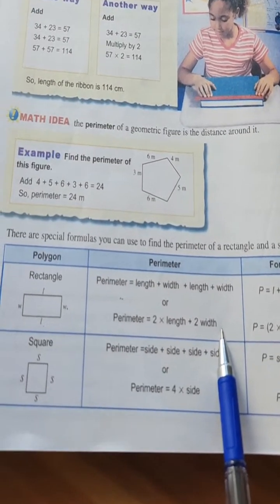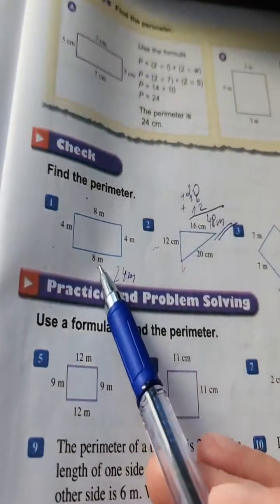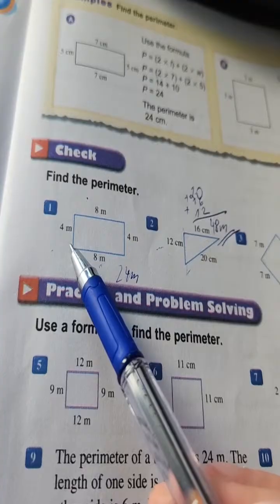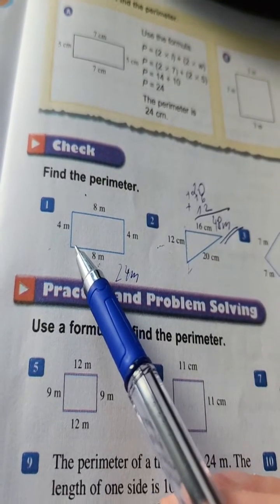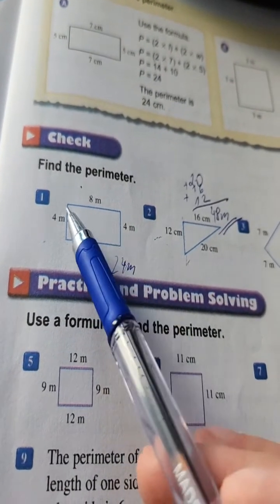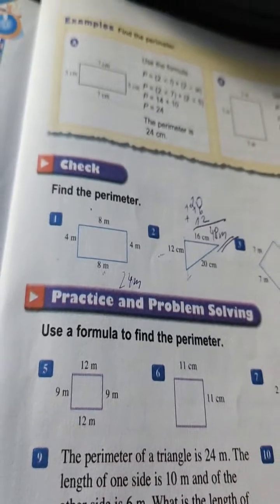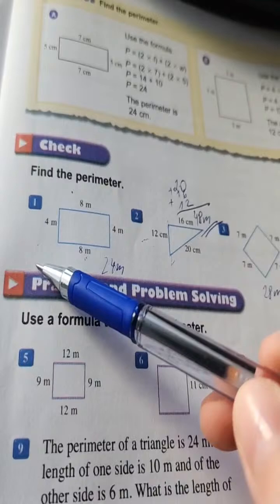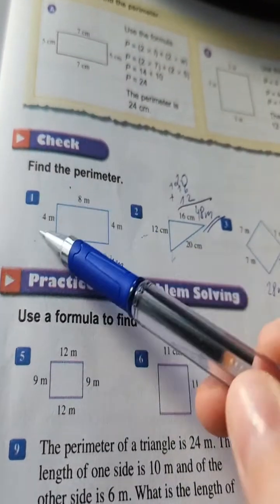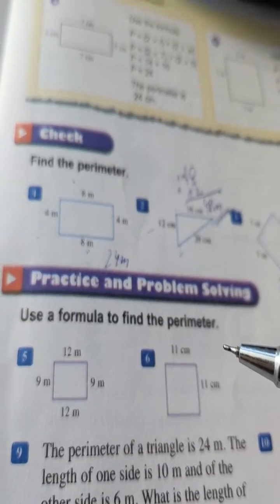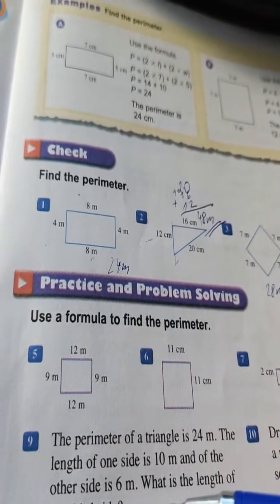Okay? So again, for example, how will you find the perimeter if the length of the rectangle is 8 and the width is 4? So what will you do? You will take all together: 8 plus 4 plus 8 plus 4. Okay, again the same, and it's 24 meters.